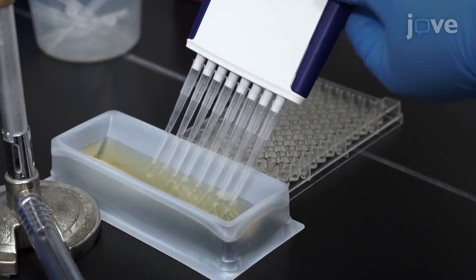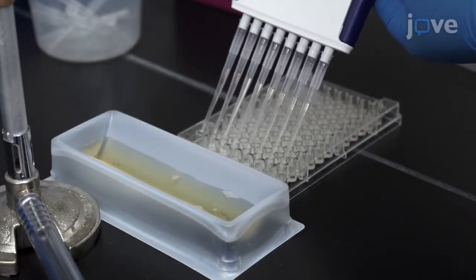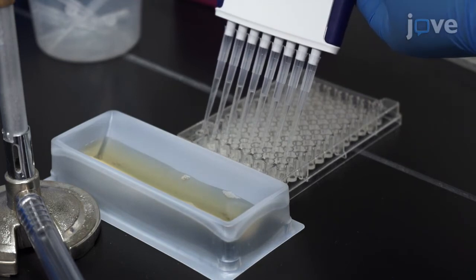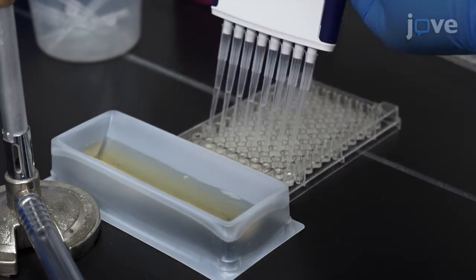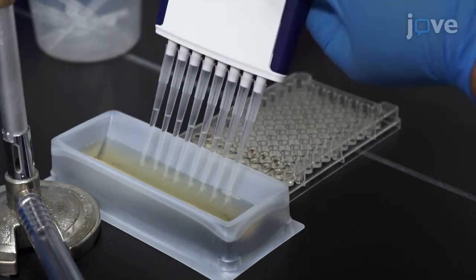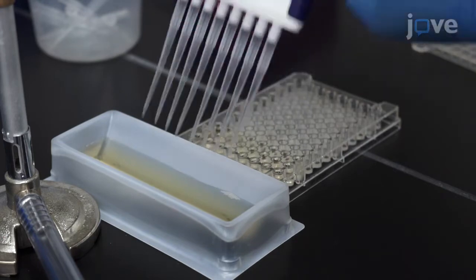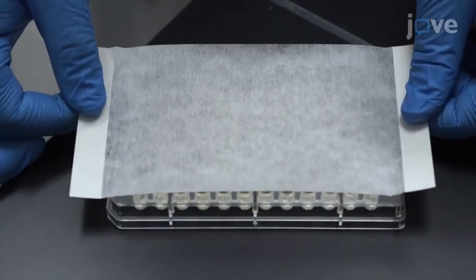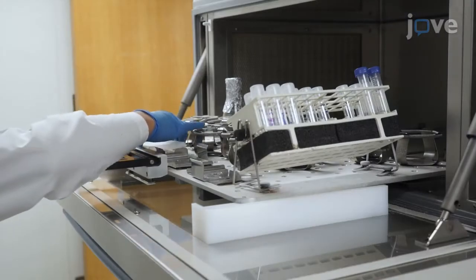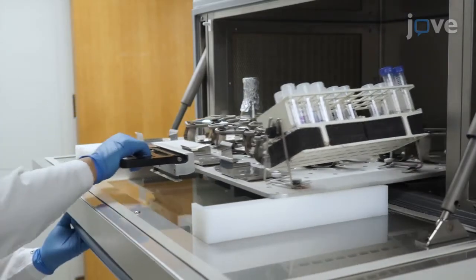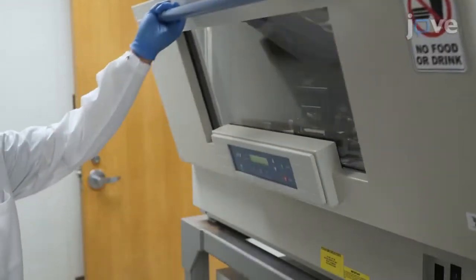Using a multi-channel pipette, transfer 150 microliters of the cell suspension to each well of a microarray plate containing various chemicals. Microarrays can also be generated manually following the method described in the text manuscript. Cover the microarray plate with a gas-permeable sealing membrane and incubate it in an orbital shaker at 37 degrees Celsius and 250 RPM for 24 hours.